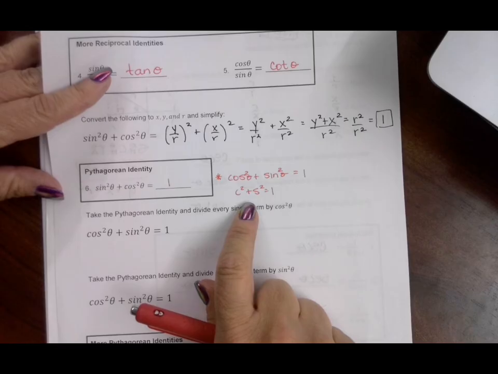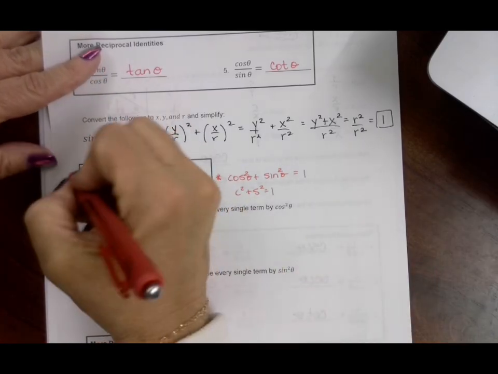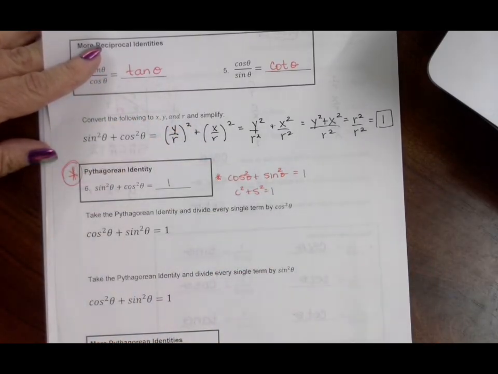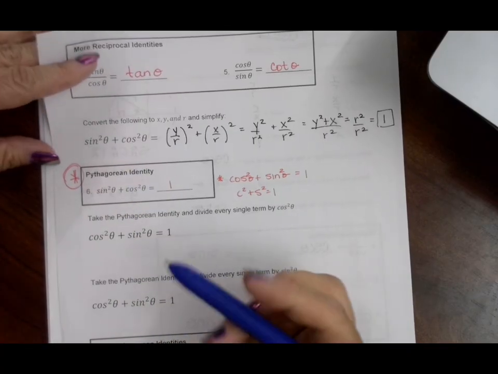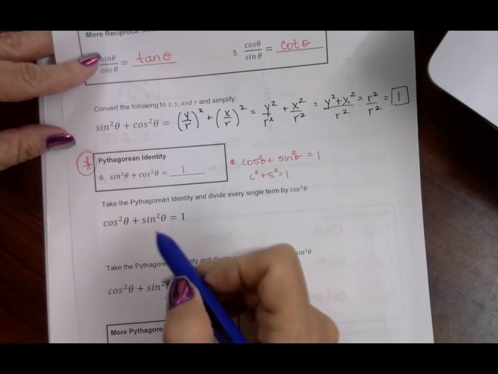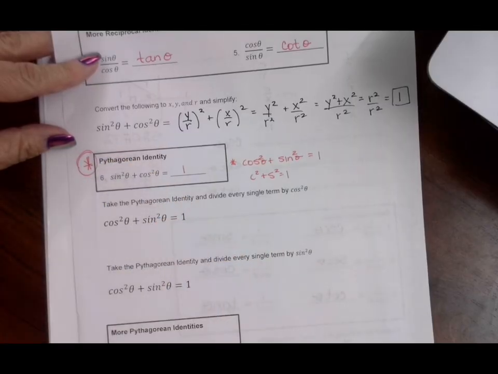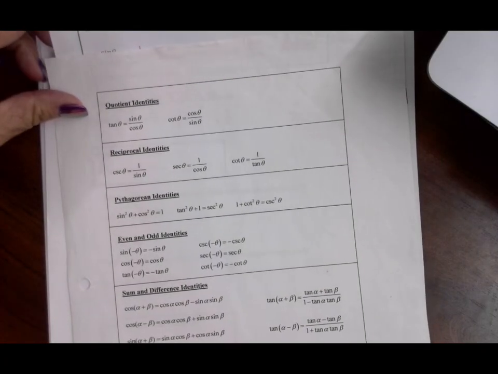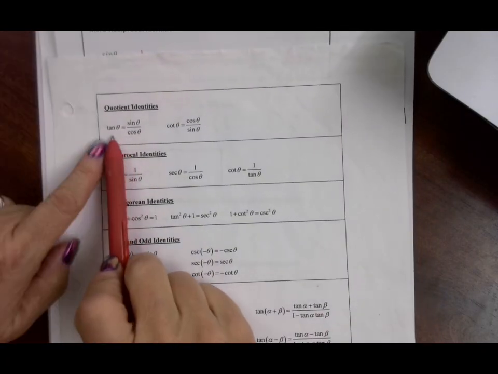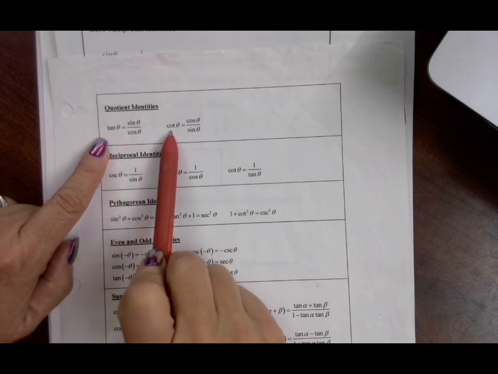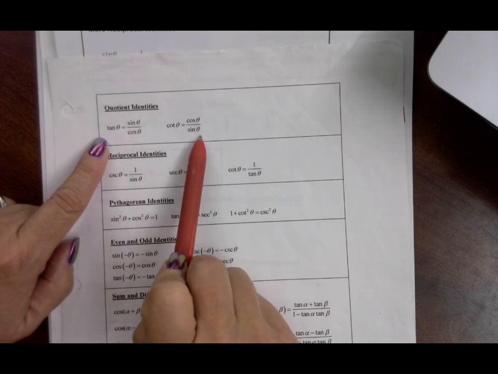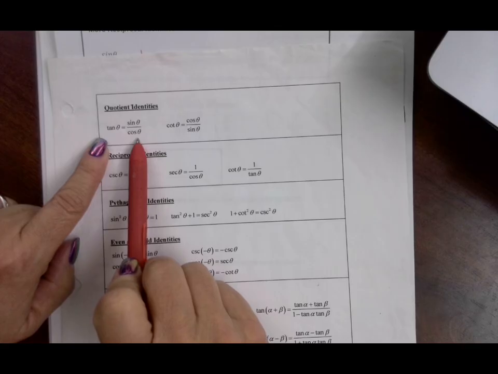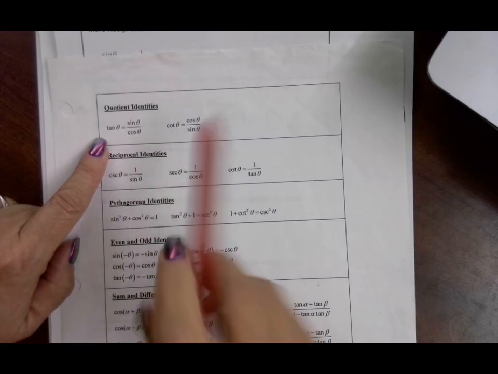Okay? All right, so this is probably the most important identity that we're going to do in this whole unit. You're going to use this more often than anything else. Now, I've given you a cheat sheet in your packet. We've already talked about some of these. So we said tangent is sine over cosine, and cotangent is cosine over sine. These are what we call quotient identities because we're dividing.